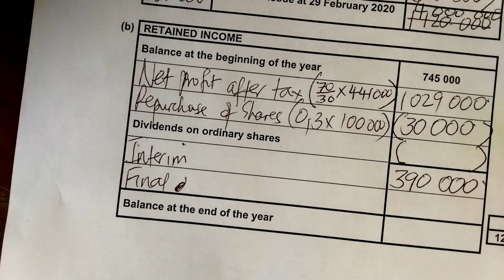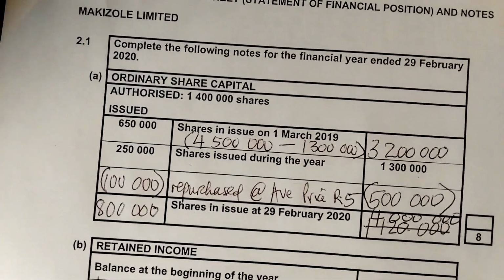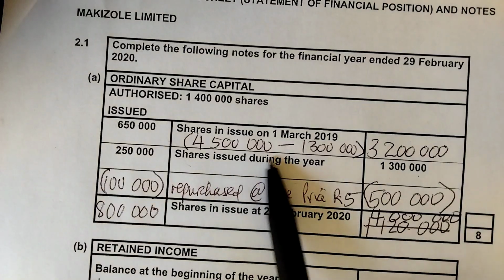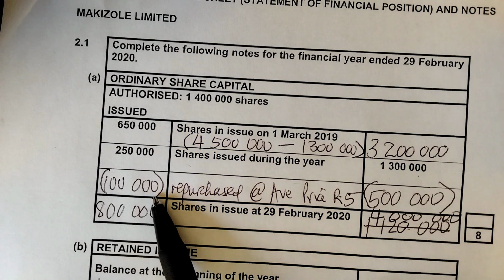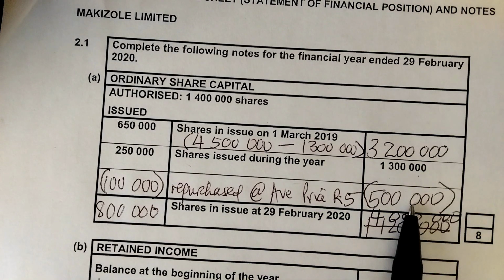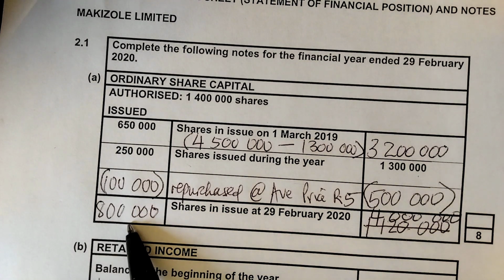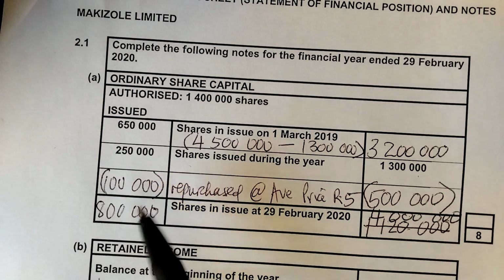So in order to remind you, I'm going to pull it back to the previous one on ordinary share capital, where we already worked out and we saw that these are the shares that were bought back, the 100,000 shares with an average price of 5 to give you 500,000, and therefore at the end of the year we have 800,000 with a value of 4 million. And then these 800,000 are the ones that qualify for final dividend, because the question already told you that the 100,000 that we bought back do not qualify.